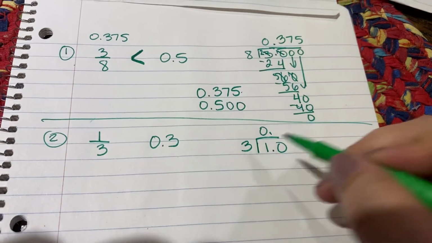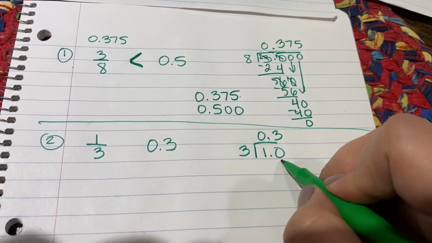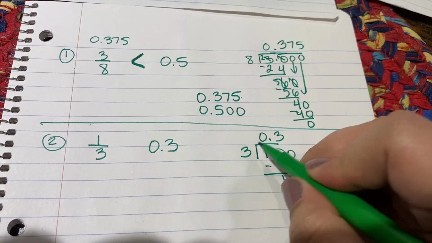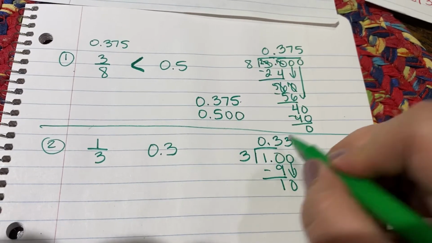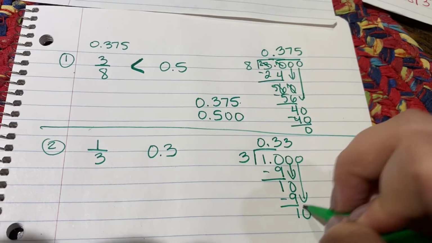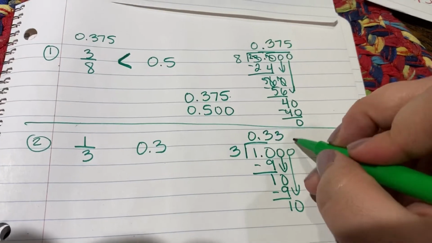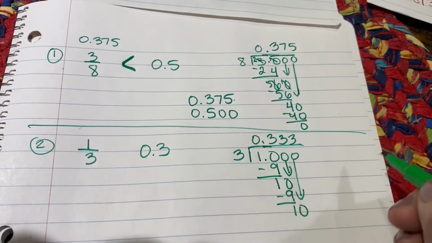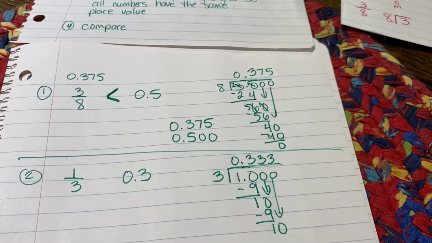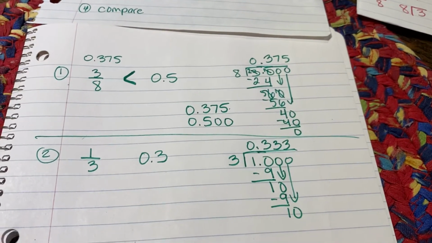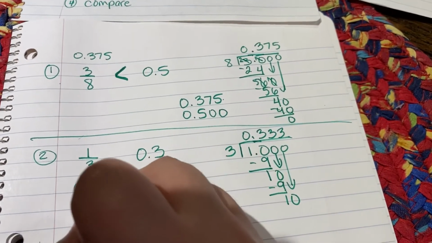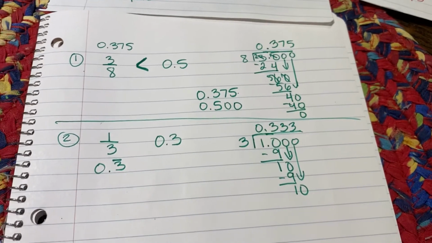and I can divide. 3 goes into 10 3 times, which is 9. Subtract, you get 1. Add a 0. 3 goes into 10 3 times, which is 9. Subtract, you get 1. And then we notice that I keep on getting a remainder of 1, and I keep putting a 3 on top. So I really don't have to go any further. I can stop. My decimal is not 0.333 or 0.33. My decimal is 0.3 repeating. So this one is 0.3 with a repeating bar on top.